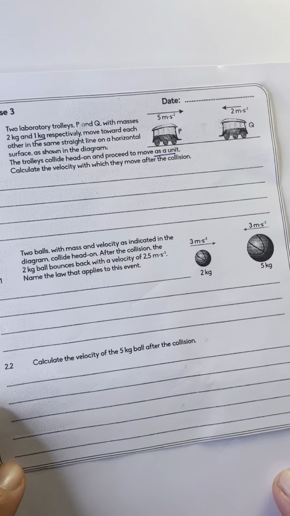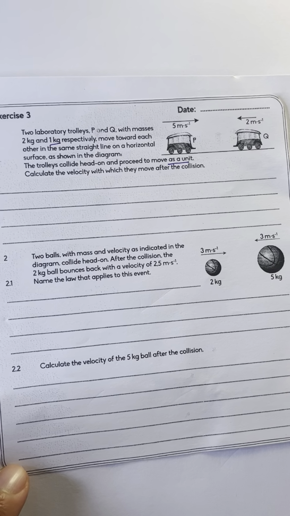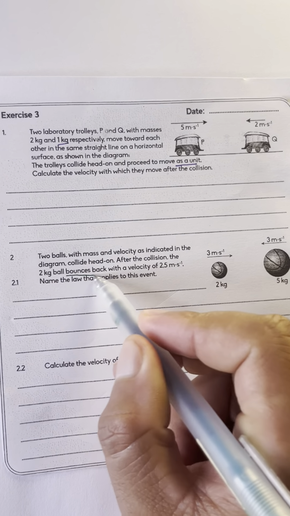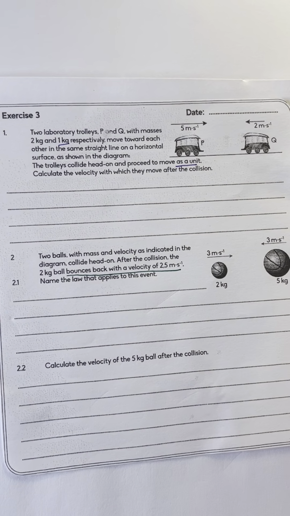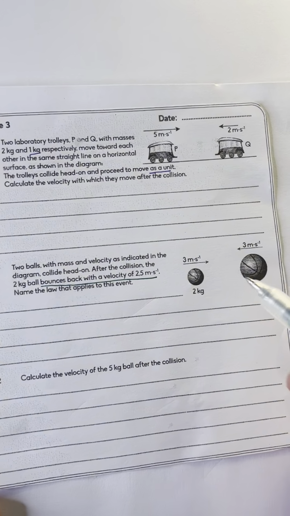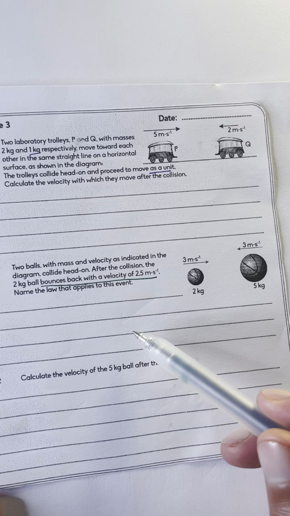Let's have example number 2 of a different scenario. Example 2. We have 2 balls with mass and velocity as indicated in the diagram. They collide head on. After the collision, the 2 kilogram ball bounces back with a velocity of 2.5 meters per second. So it bounces back, so it means it goes in the opposite direction. The 2 kilogram ball, this one was going to the right, so after collision, it will be going to the left.